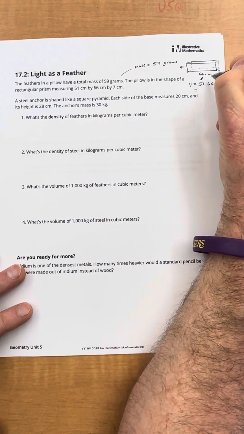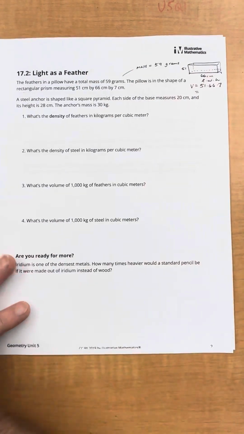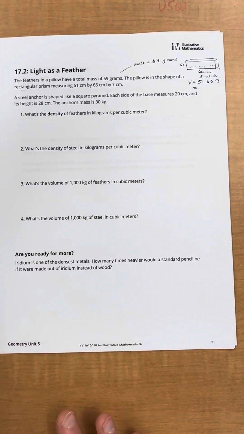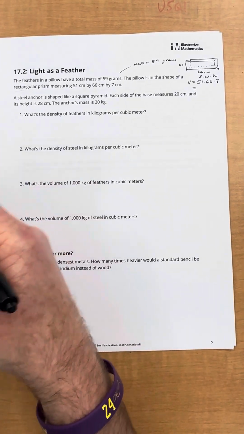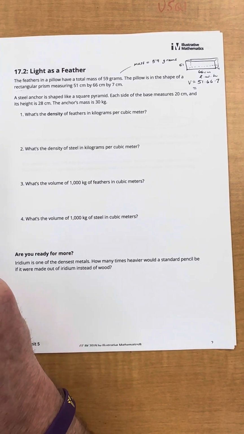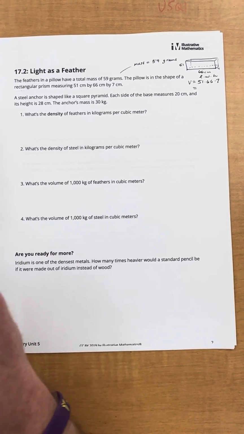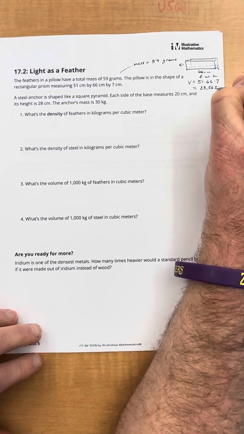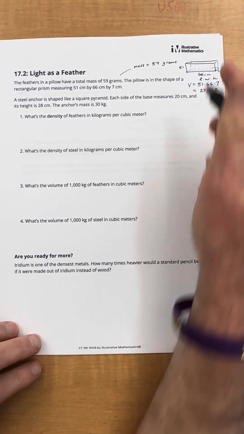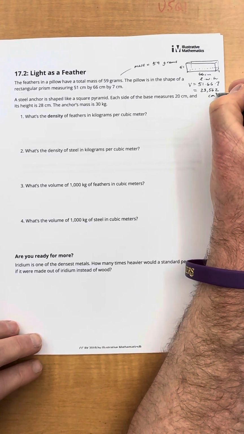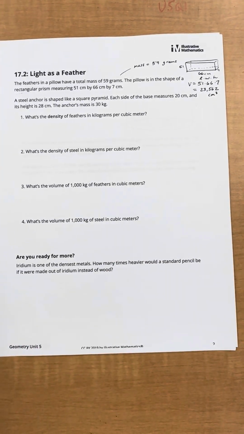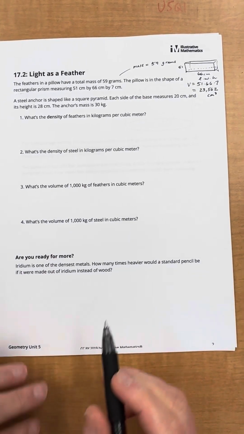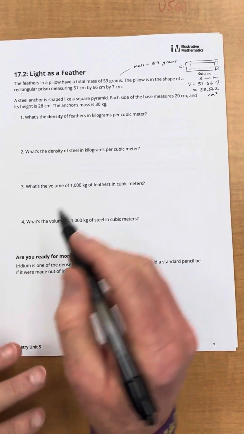Because this is length times width times height. 51 times 66 times 7 is 23,562 cubic centimeters. Got that?